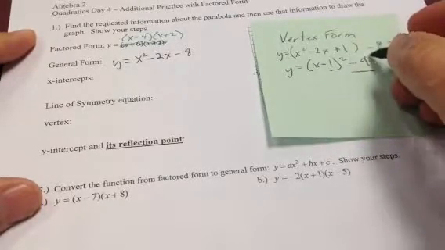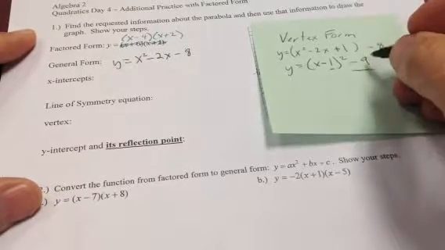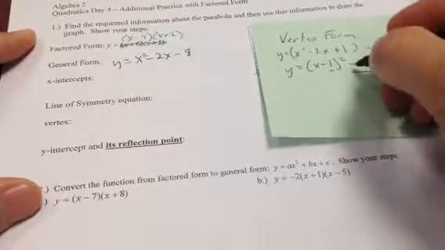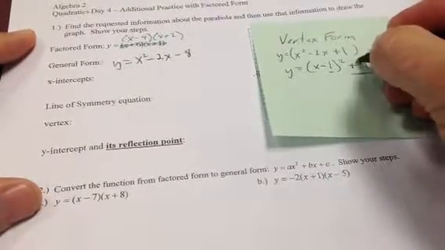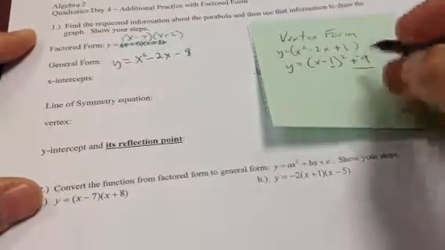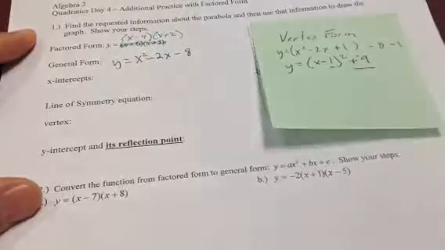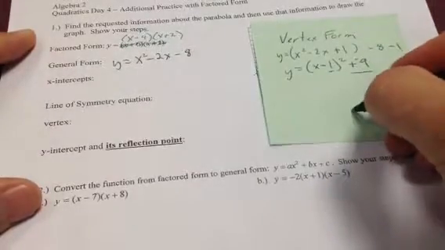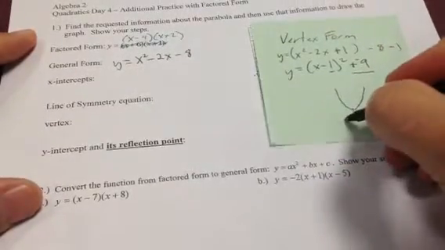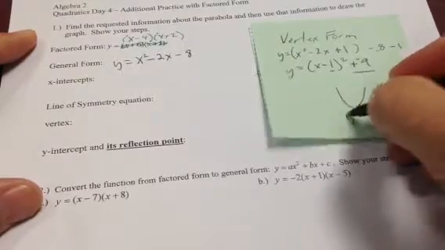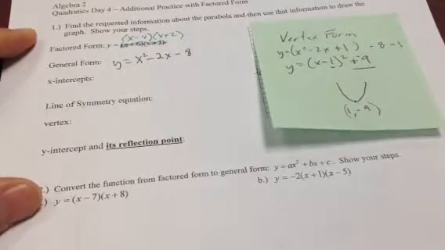And then the y value is always this number out here. So this is going to have a vertex. We know it's going to go down to (1, -9). Really quick way to find that.